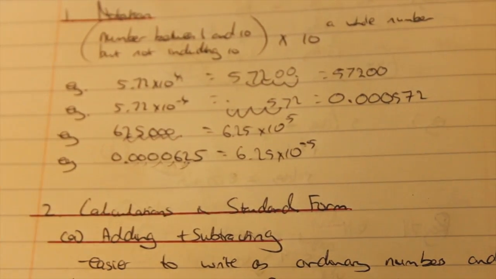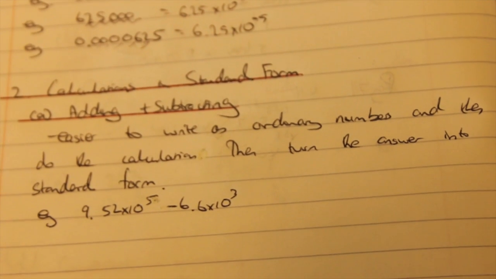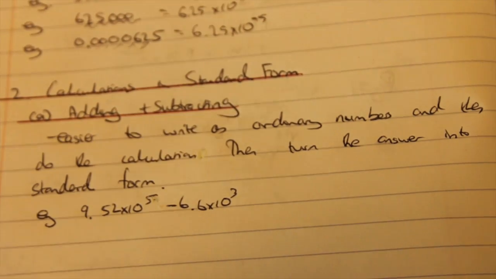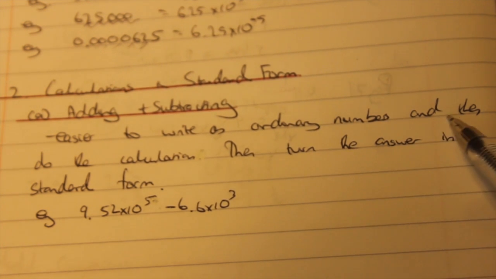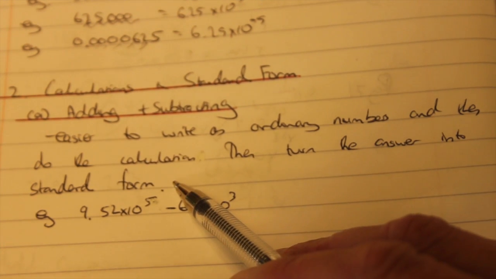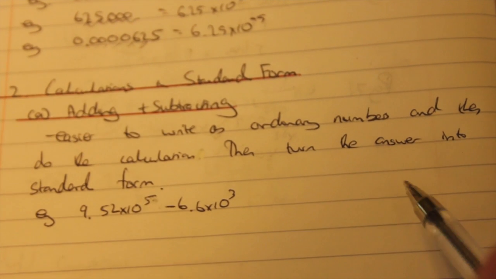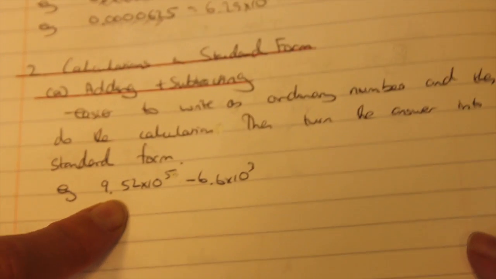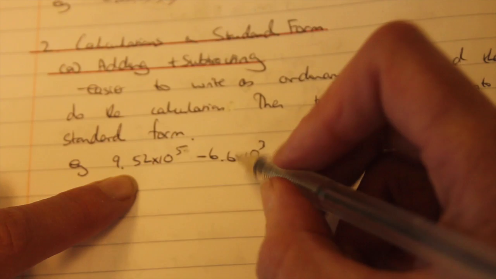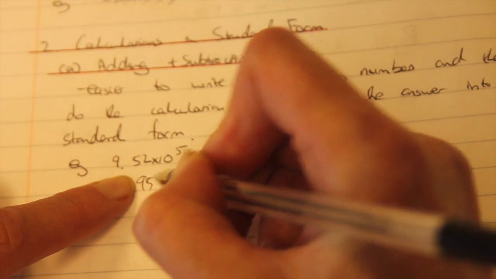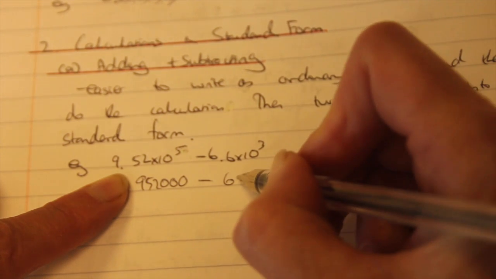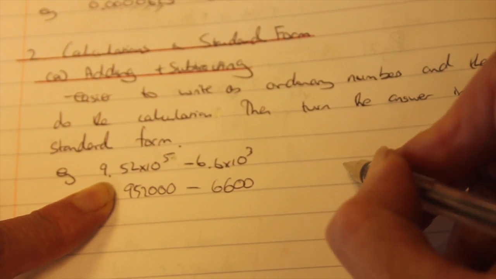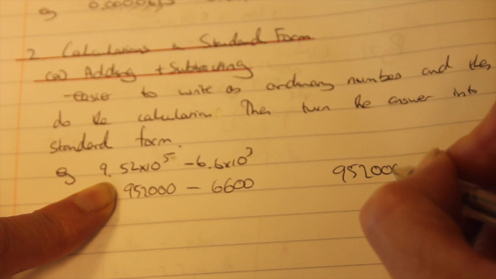Now adding and doing calculations in standard form. If you do adding and subtracting, the easiest way of doing this is to write them as ordinary numbers and then do the calculation. And then you turn the answer into standard form. So if I had 9.52 times 10 to the 5, I would write that out properly. And 6.3 times 10 to the 3, I would go over to the side, I would do my calculation.